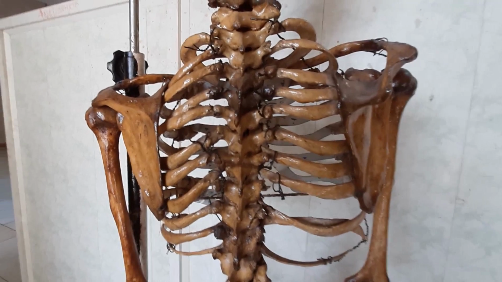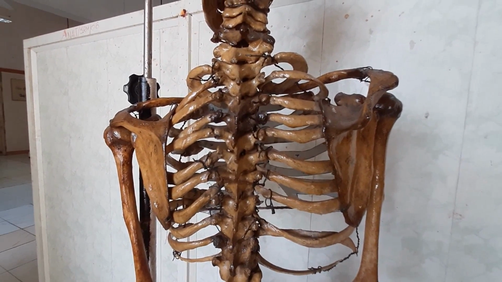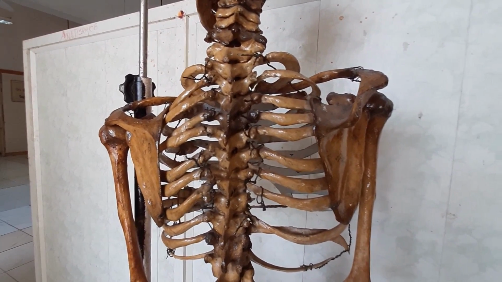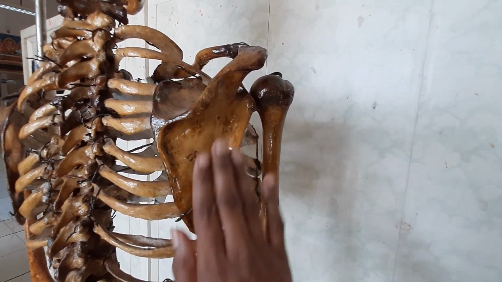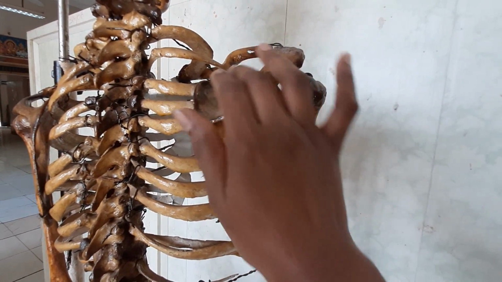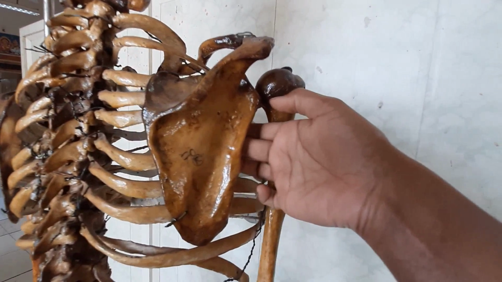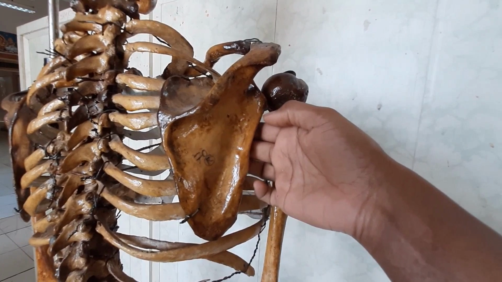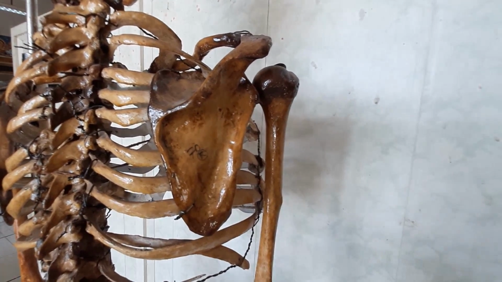Coming to the side determination points, what are the points to say the scapula is a right side or a left side? First, this is the dorsal surface of the scapula. It should face dorsally or posteriorly. Then this is the costal or ventral surface of the scapula. It should face ventrally or anteriorly.